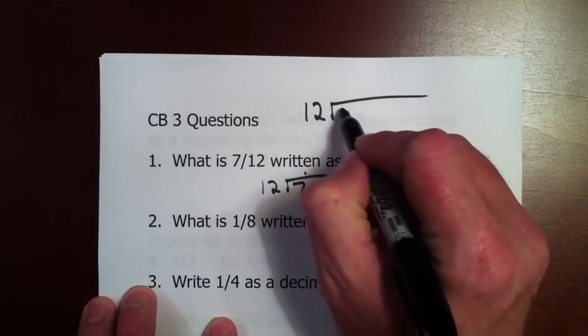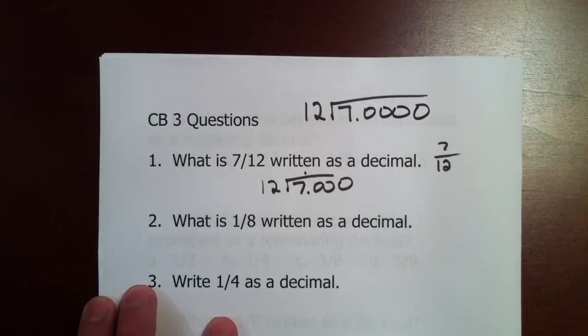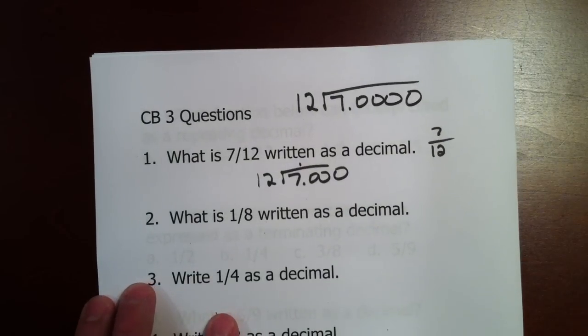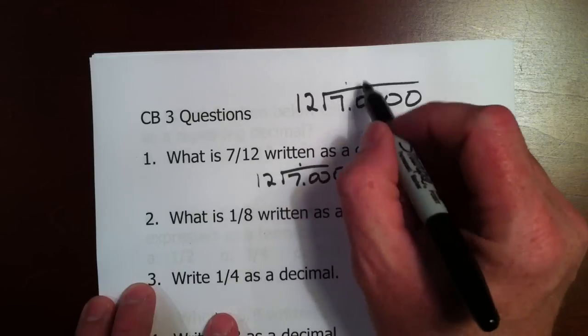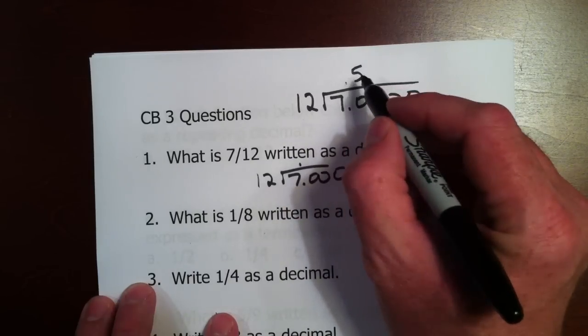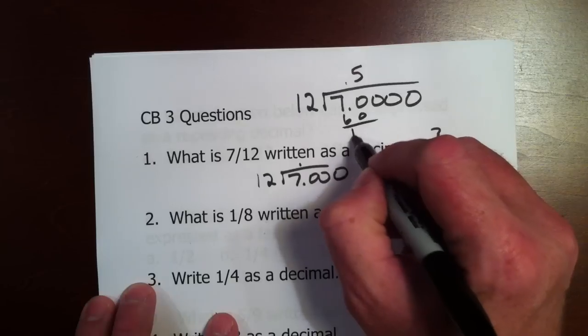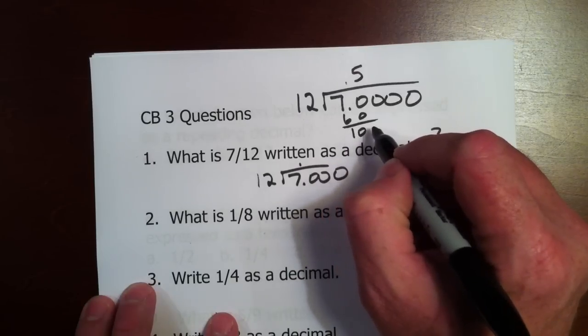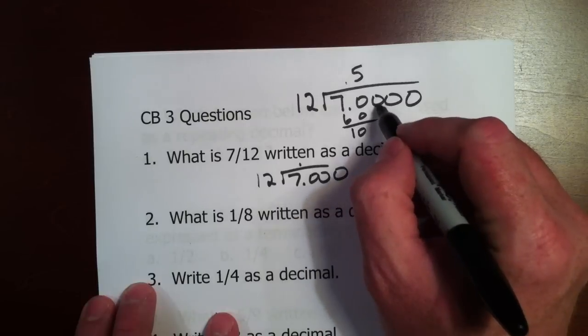12 into 7.000. Let's go ahead and add several zeros just to make sure. Okay, and let's bring our decimal up. Well, 12 won't go into 7, but it will go into 70. It'll go 5 times without going over. And this is 60 with a remainder of 10. And bring down our 0.